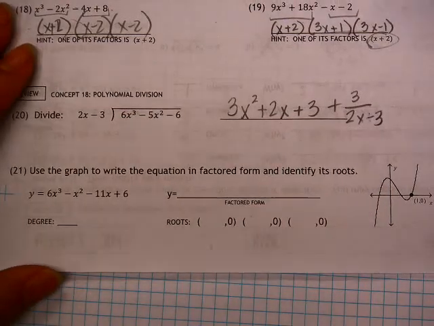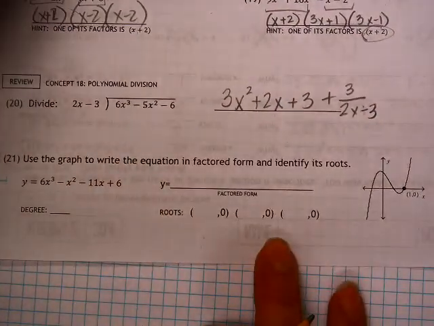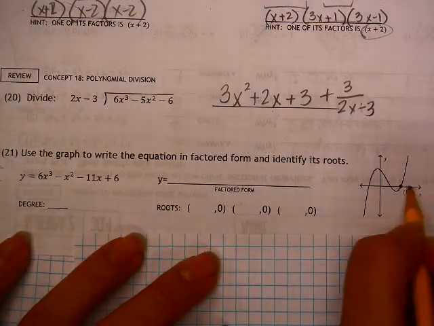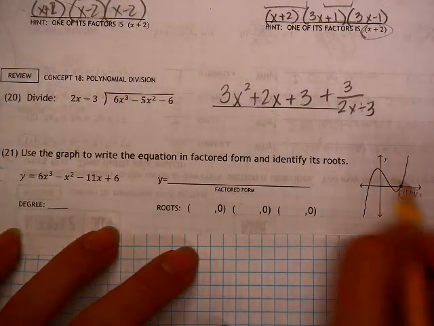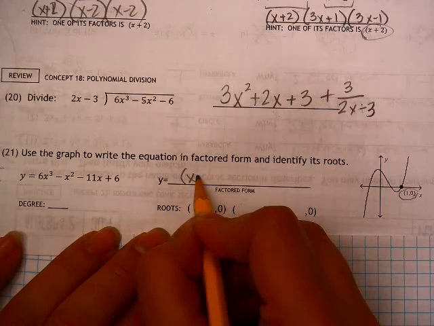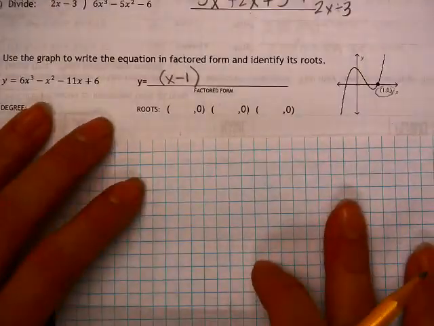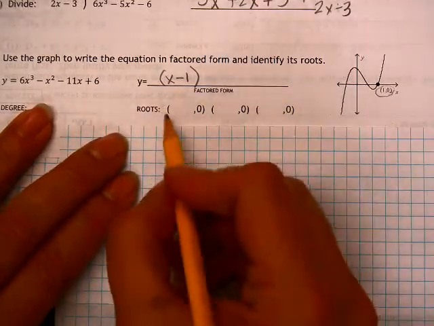And here is our last one. We're using the graph to write the equation in factored form. So here's the dealio. Remember, if this is a root, the factor is x minus 1. It's the opposite. So we do need to remember that. That's an important part. And then we're going to go ahead and do our division.